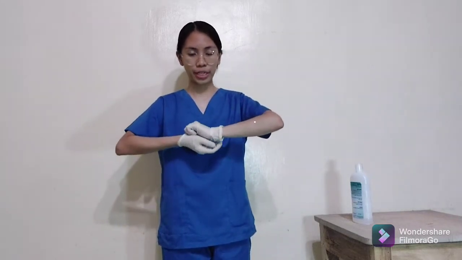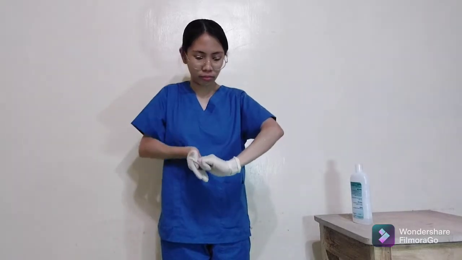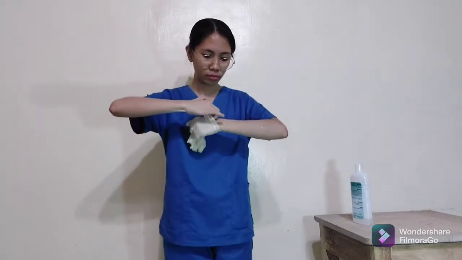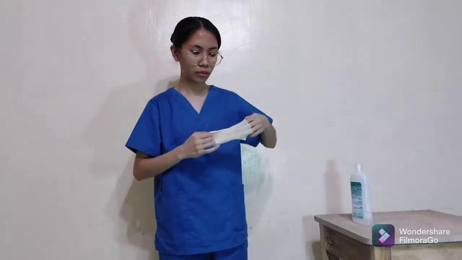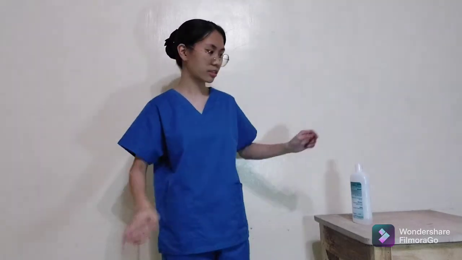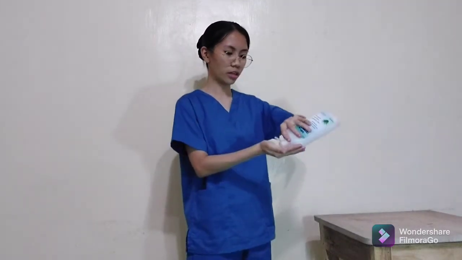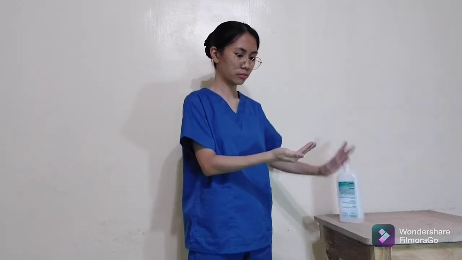Remove gloves and perform hand hygiene. This prevents the transmission of microorganisms. So let's discard it, then use alcohol.